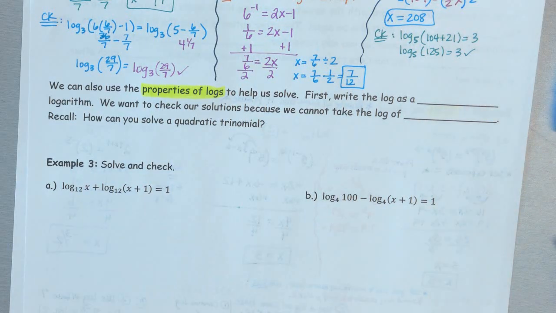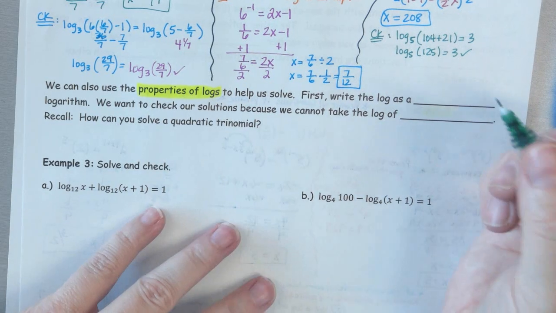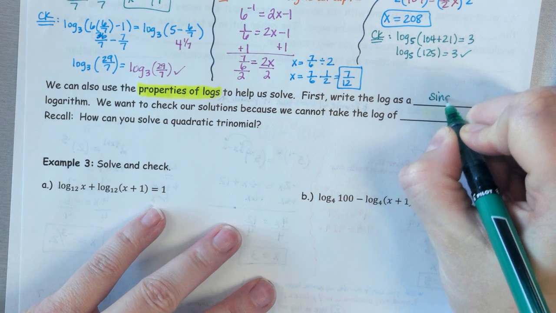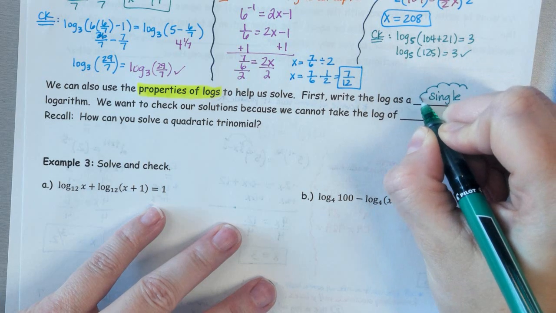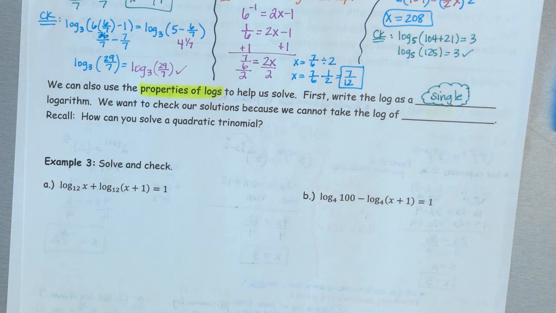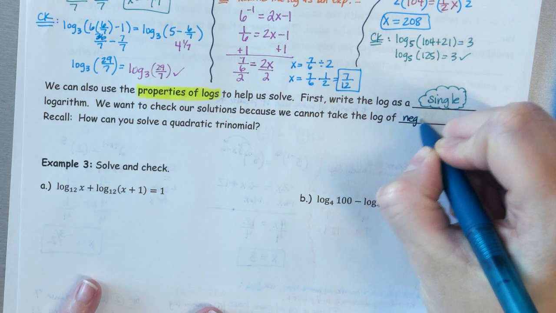But before we can do that, we actually use the properties of logs to condense them. What you want to do is you want to write them as a single logarithm. So a single logarithm just means that there's only one log in your equation. Okay? So we're going to write it as a single log, so there's only one log written in the equation. For these, we have to check our solutions because we can't take the log of negatives or 0.